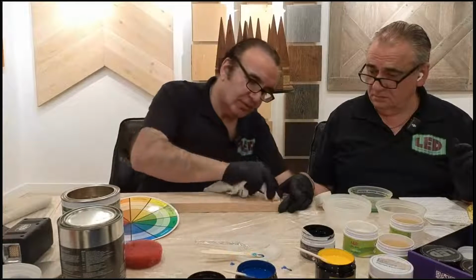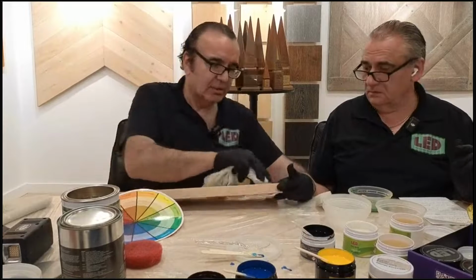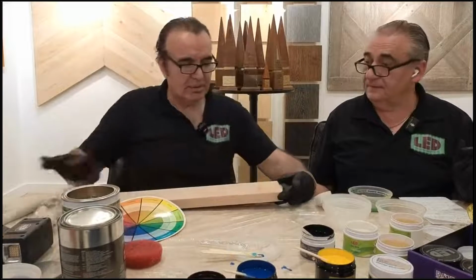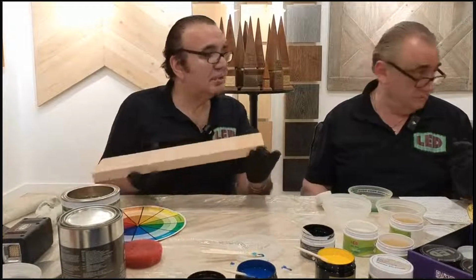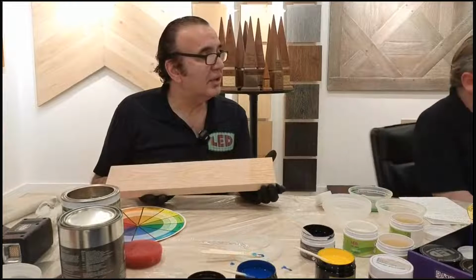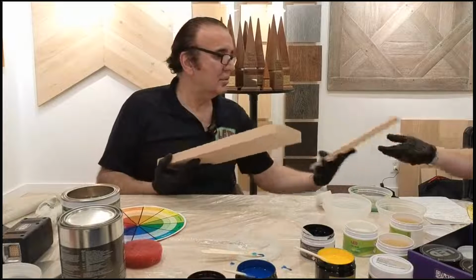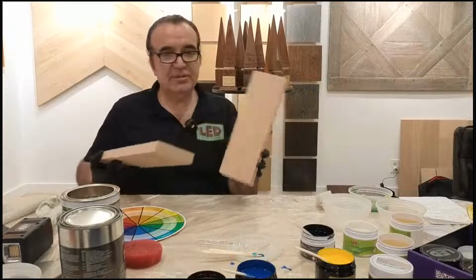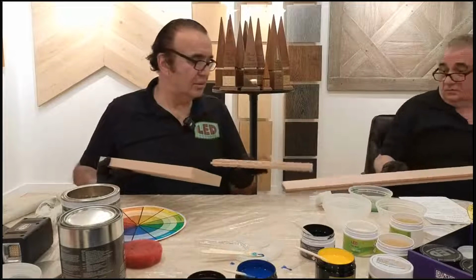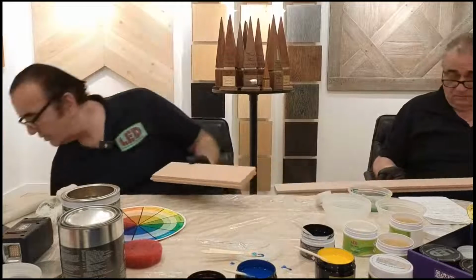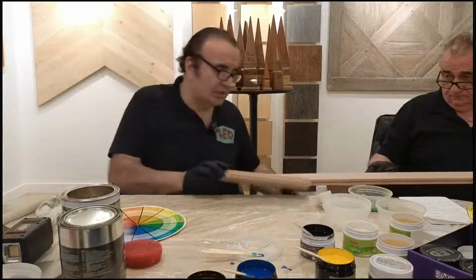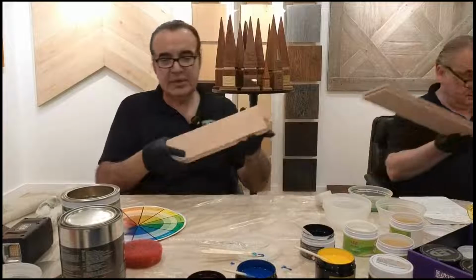Okay, you could see the pink in there. Do we have another one that's more pink? Red oak. Let me see. Oh yeah, this is good. This one is even more. Yeah, I want to see that one. I think this is pinker.